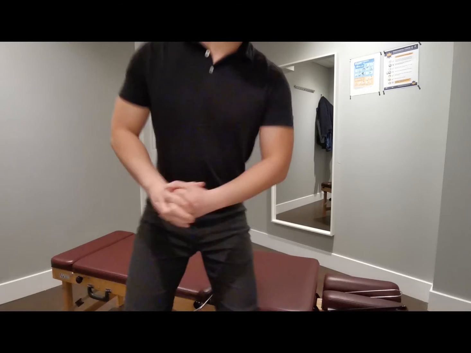And again, the first half of the exercise, I will demonstrate how this exercise is performed, and then also later on, or even as I do the exercise, I will explain to you the benefits of this exercise and why you should be doing it. So without further ado, let's get started.